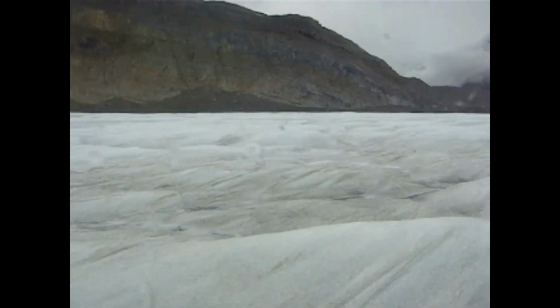So at the moment, we're on our way up towards the center of the Athabasca Glacier here. And at this point, I'll start describing to you guys the three types of glaciers that we're going to see.